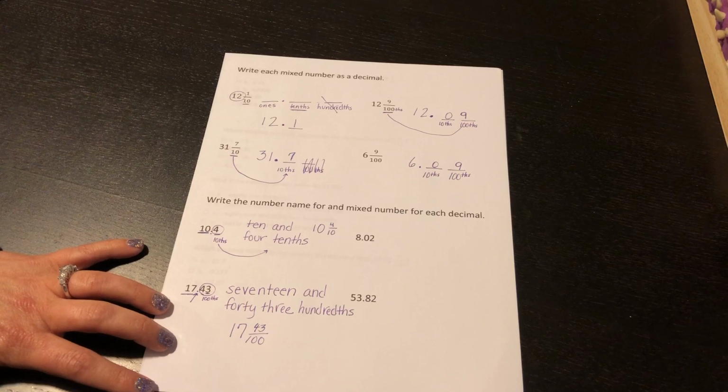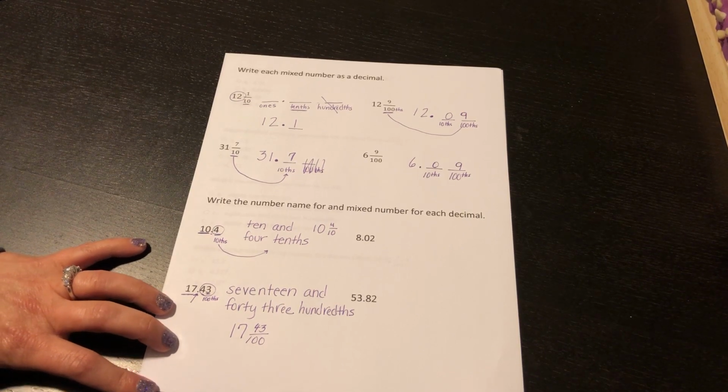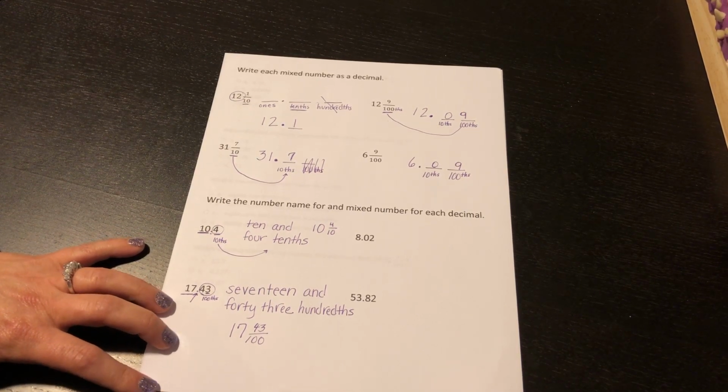If you want to pause the video and do your work and then play again, you can go right ahead. Or if you want to complete the work with me, it is up to you.